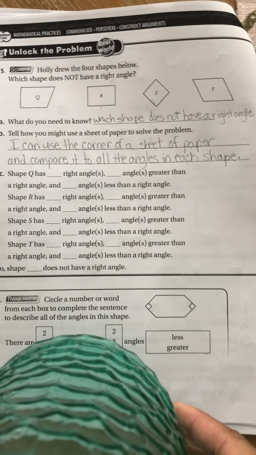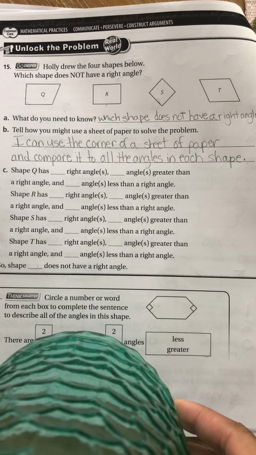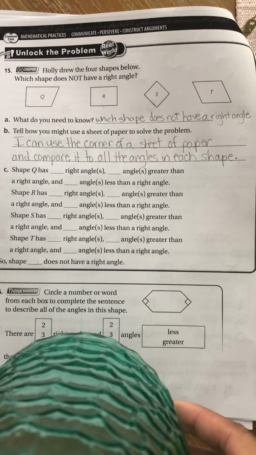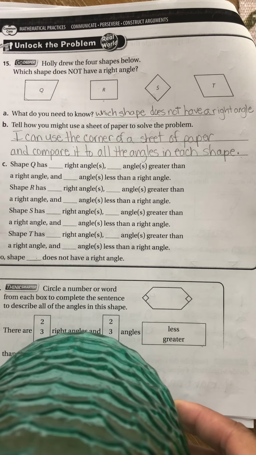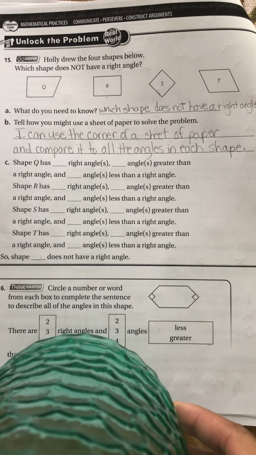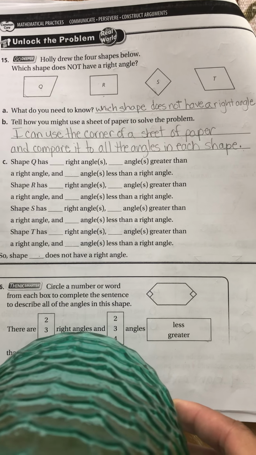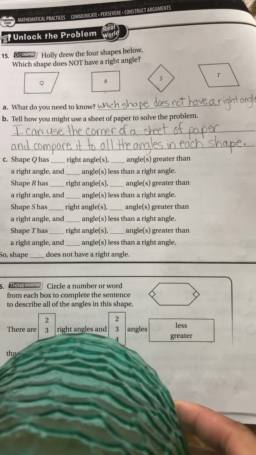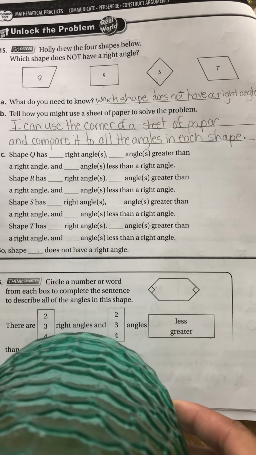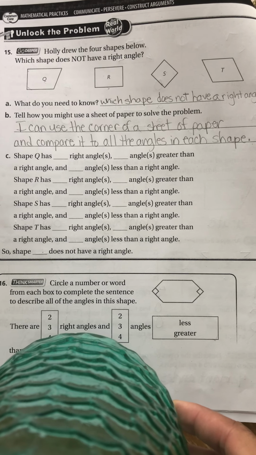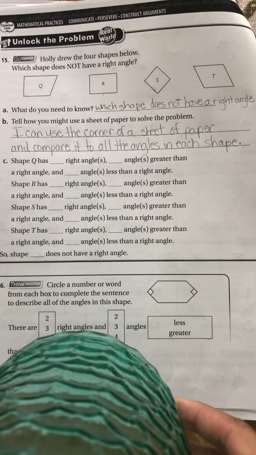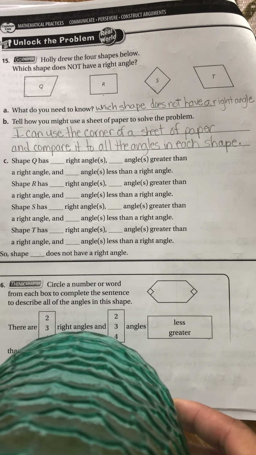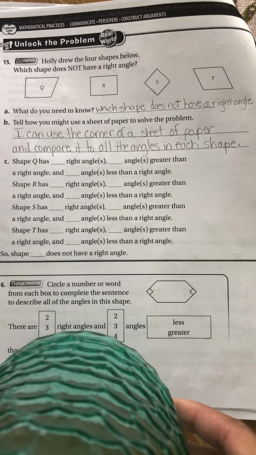So I'll just hold it here. Please copy. I can use the corner of a sheet of paper and compare it to all the angles in each shape. All right, now I'm going to move on in a few seconds. Again, pause the video if you need to.